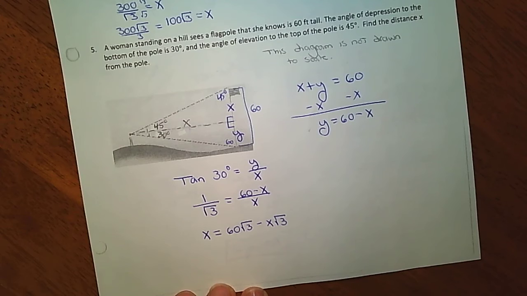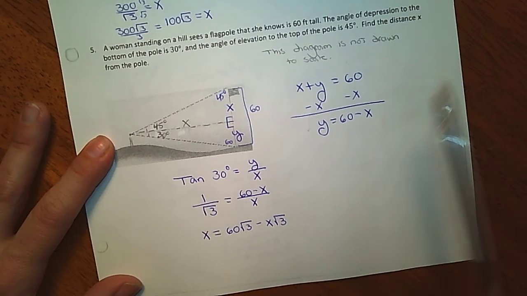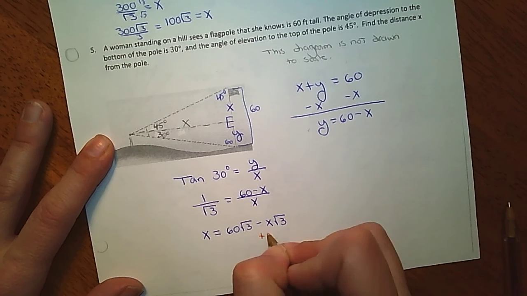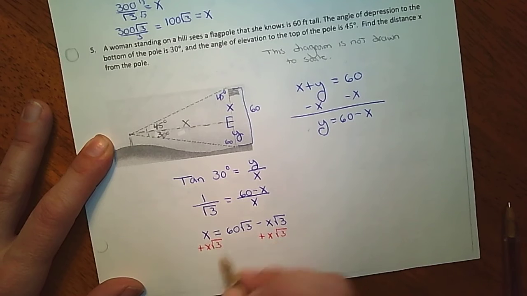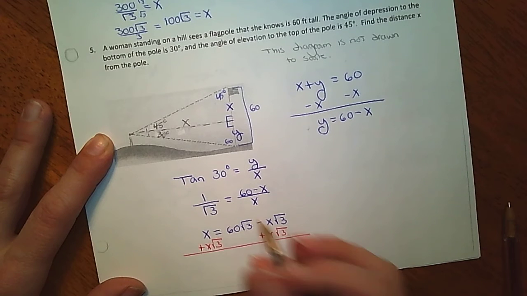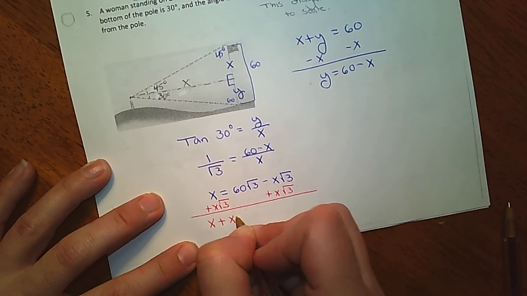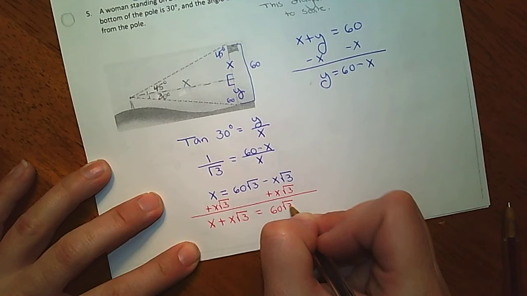What are we trying to solve in this question? We're trying to find x. That means I need to get everything with x on one side of the equal sign and everything without x on the other. So I'm going to add him over to be with the other x. This now makes x plus x radical 3 equals 60 radical 3.